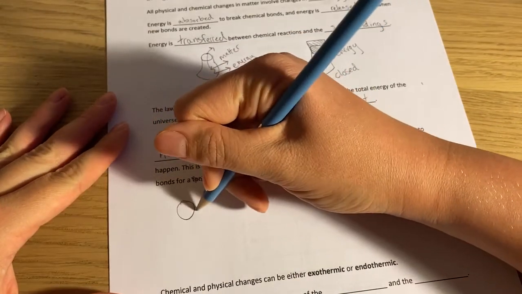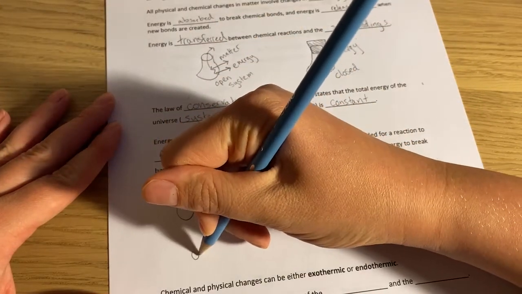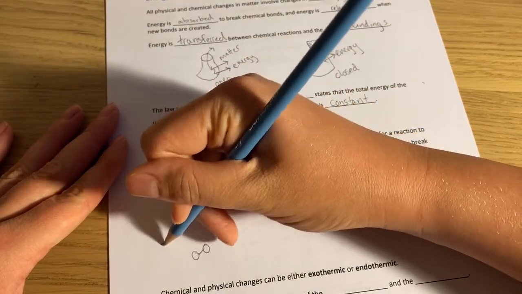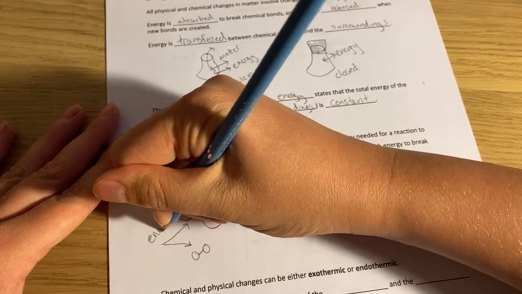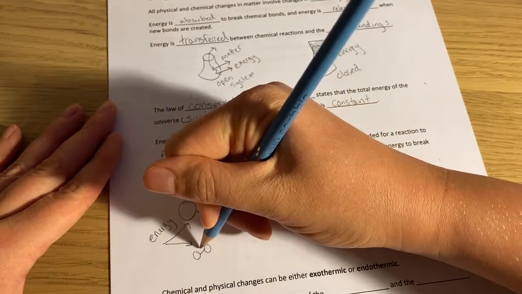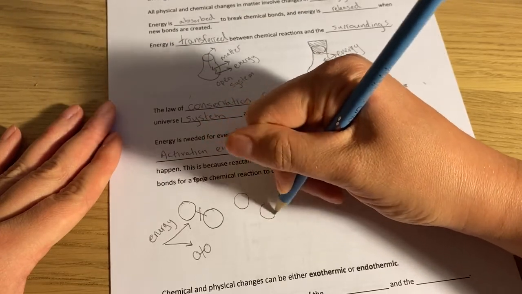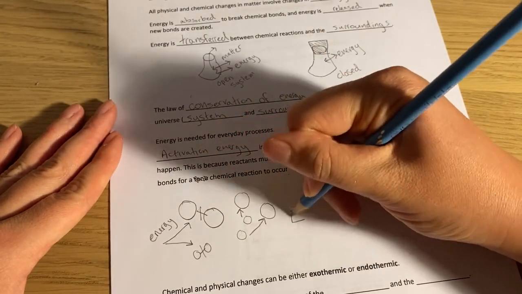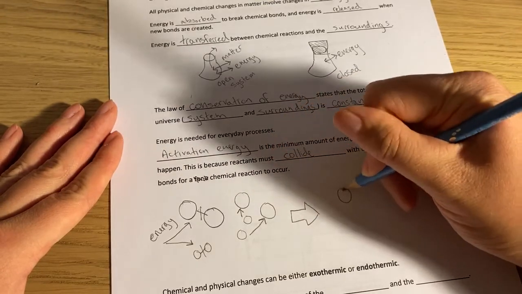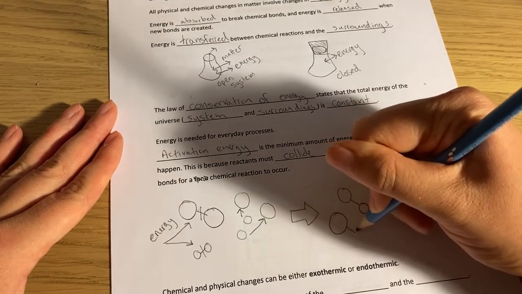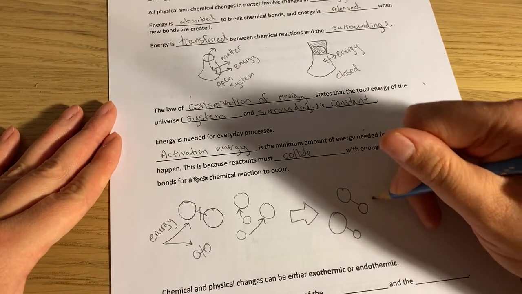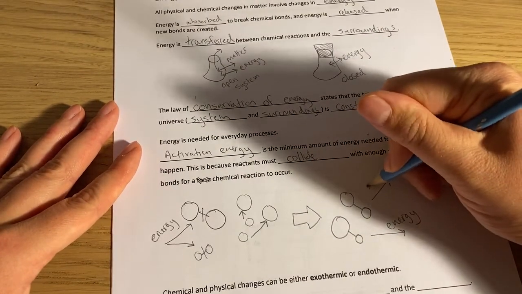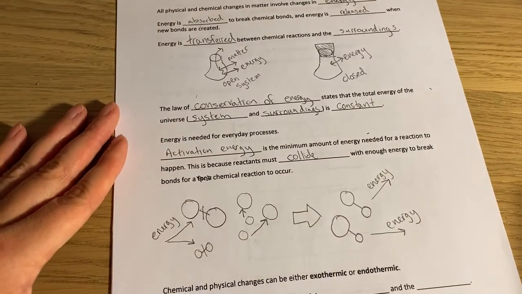So if you have some kind of molecule, we'll call that big circle molecule, small circle molecule, they absorb energy from the surroundings. So energy is being absorbed, and that breaks these bonds. Okay, so now you have big and small, and with this energy, these particles are going to bump into each other, and they are going to form new molecules of one big circle, one little circle, and because they're now in a stable configuration, they're going to release energy. Okay, and this energy that is stored in chemical bonds is chemical potential energy.